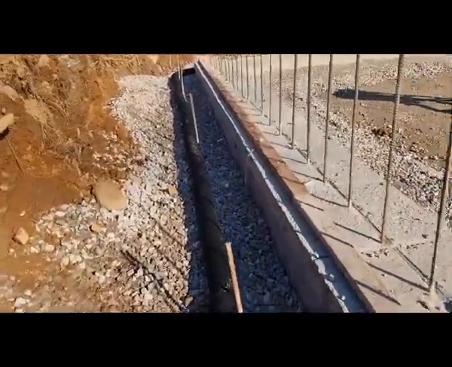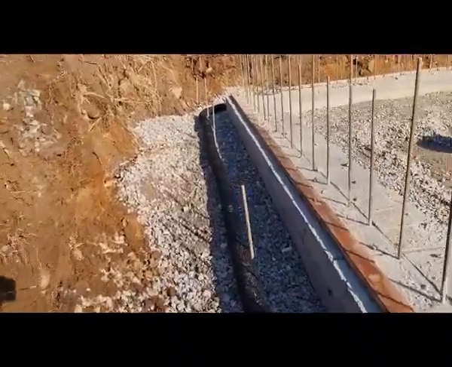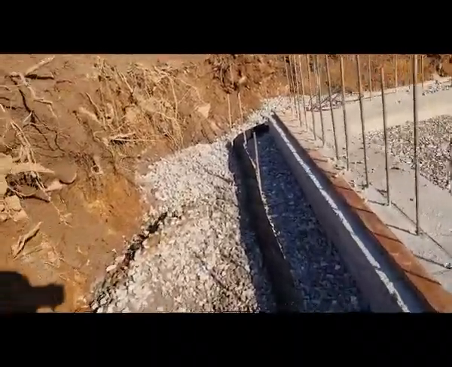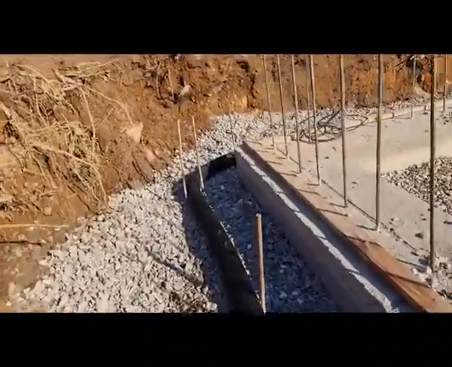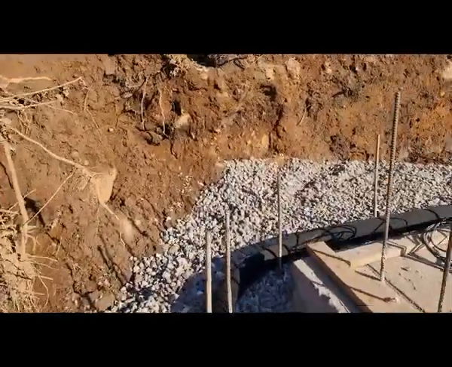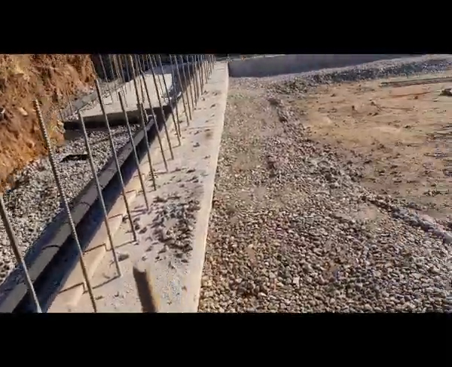We built this bench to keep everything in a space right, 12 inches from the footing, and everything, like you see, is pitching down all the way to this sump pump. That'll be it for the French drain.